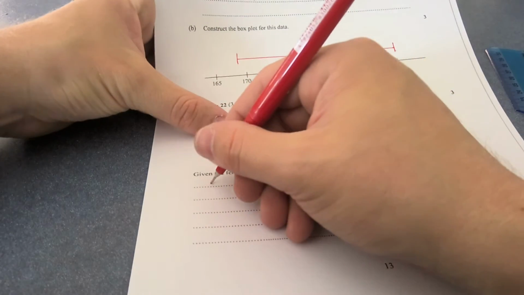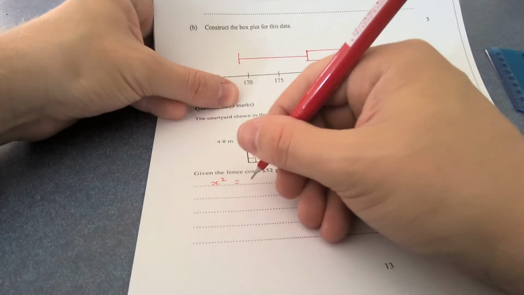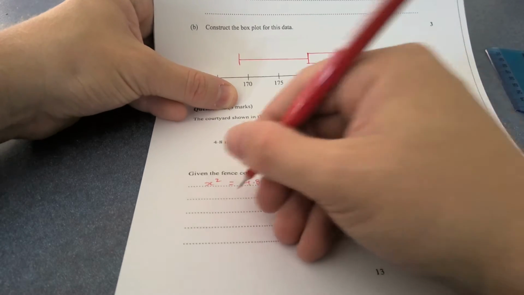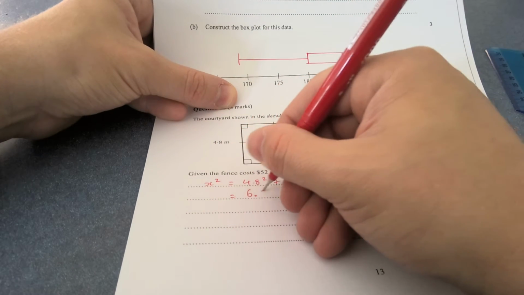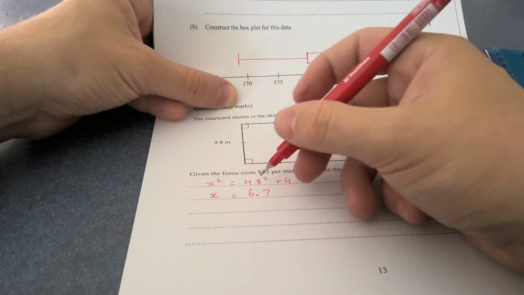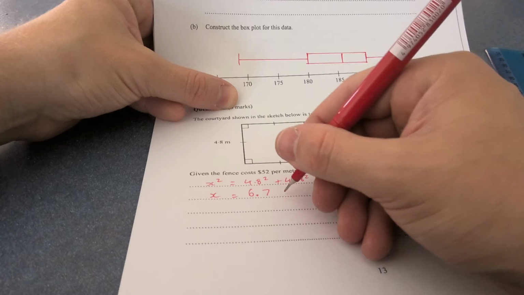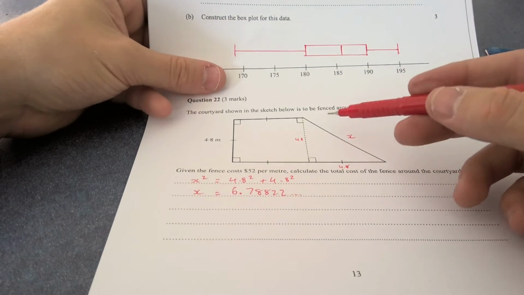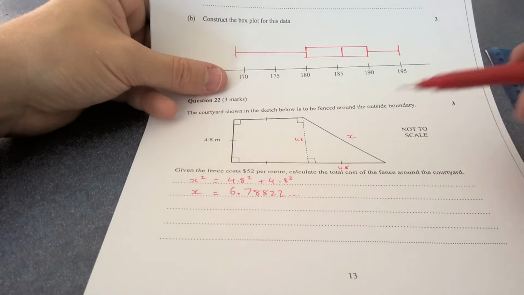So Pythagoras' theorem. x squared equals 4.8 squared plus 4.8 squared. When you do that and then square root it, you're going to get 6.78822... So now that we have the distance of that, and again, no rounding until we get to the end of the question.